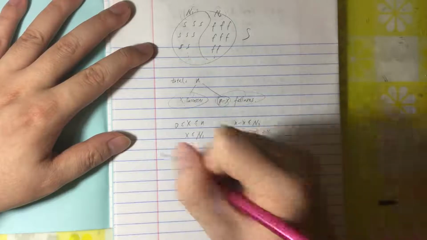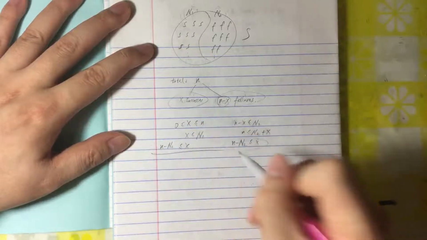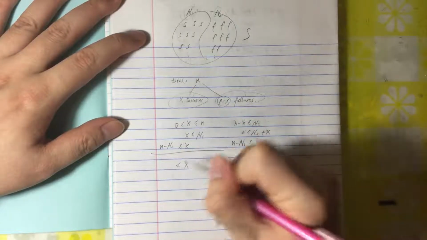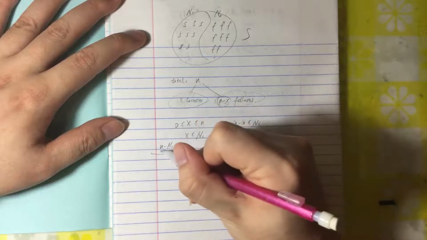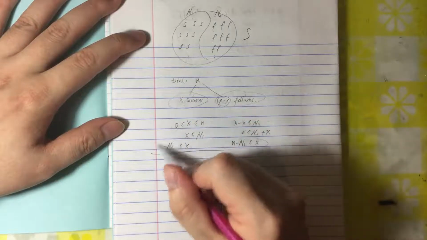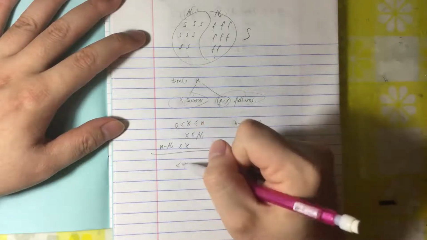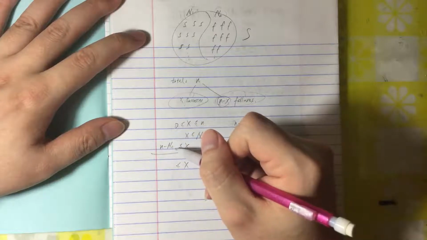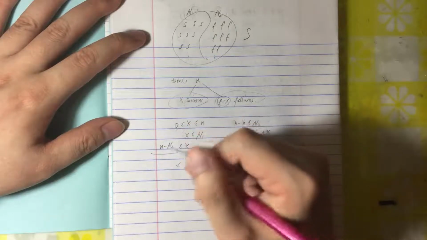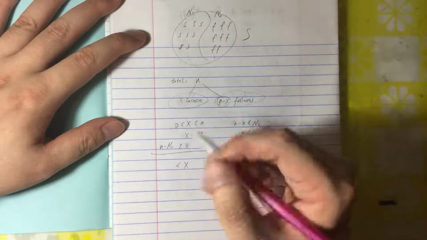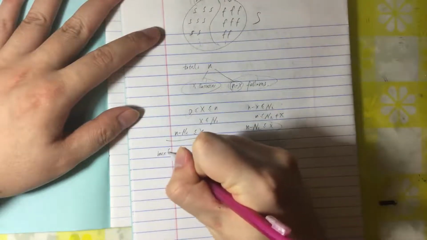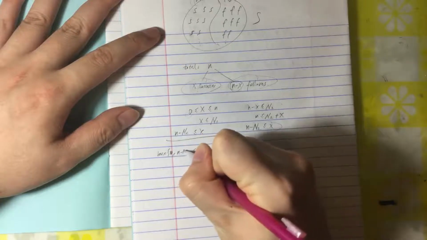X is greater or equal to n minus n2. Now next, let's try to find a restriction for x here. X must be greater than 0, and it must be greater than n minus n2. Since x is greater than both numbers, it must be greater than the larger number. If x is greater than the larger number, then it's greater than both numbers. So x must be greater than the maximum of 0 and n minus n2.